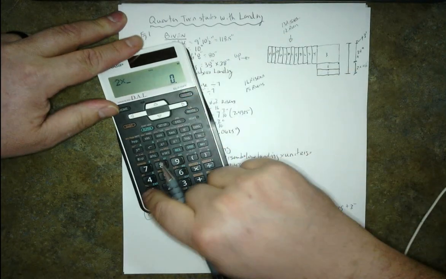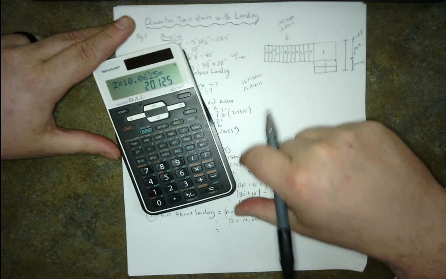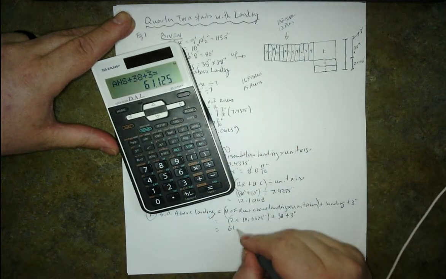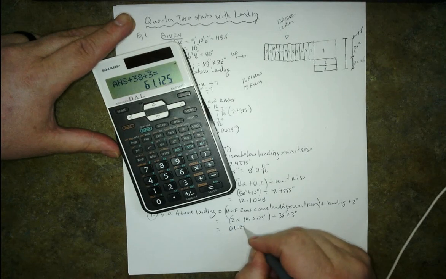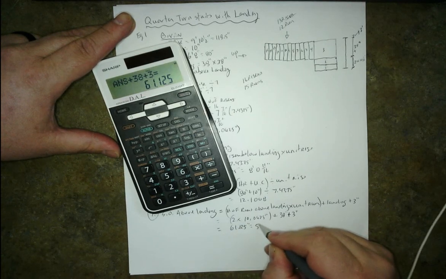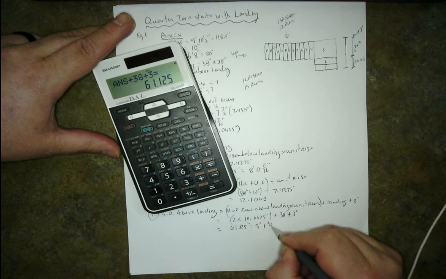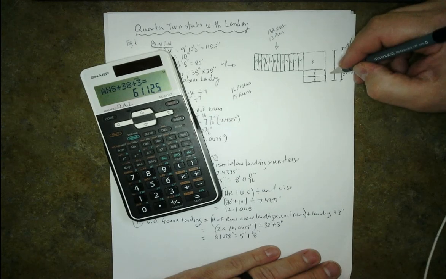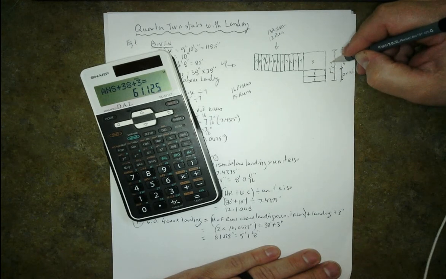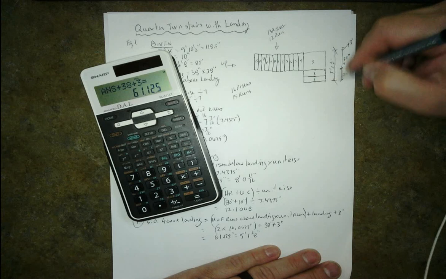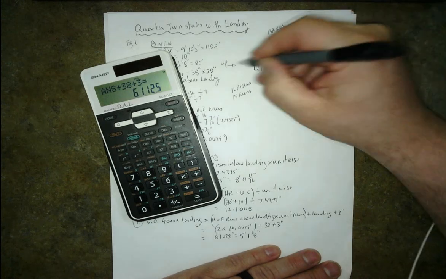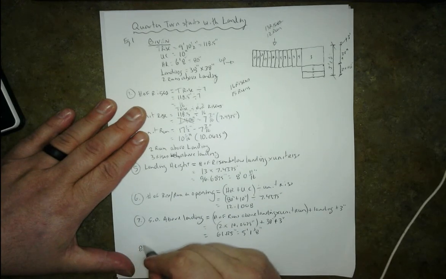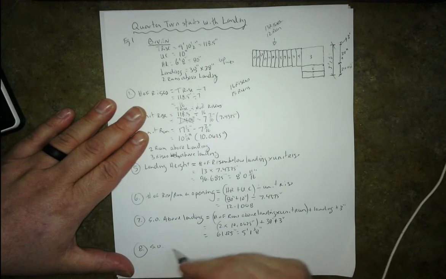So 2 times 10.0625, plus 38, plus 3, is 61.2125, which is 5 foot 1 and an eighth. So the distance from here to here is 5 foot 1 and an eighth. Now we know the stairwell opening above the landing, as the stairs are going up that direction. Now step 8, we'll be getting the stairwell opening below the landing.